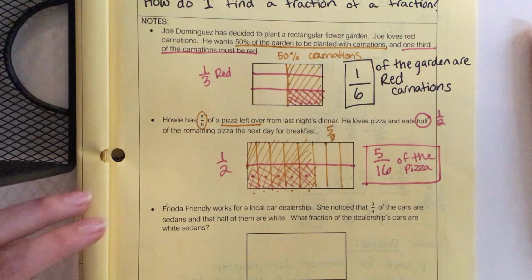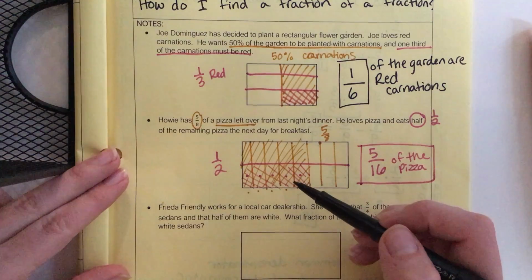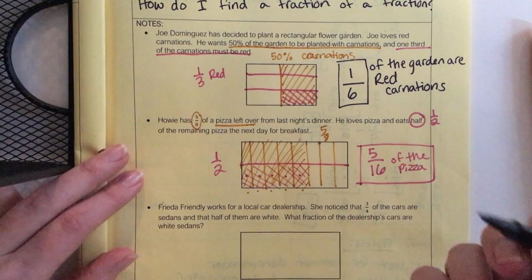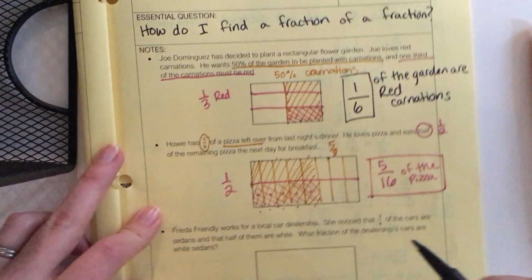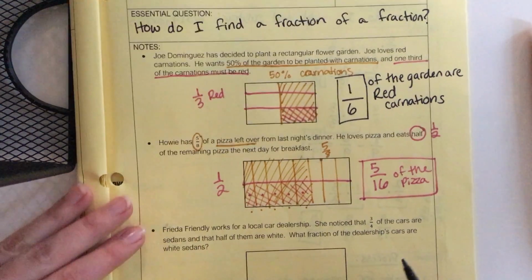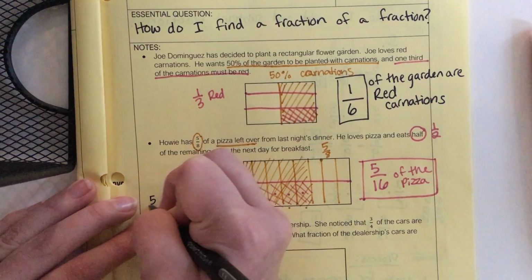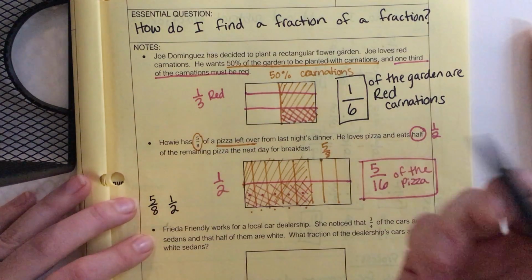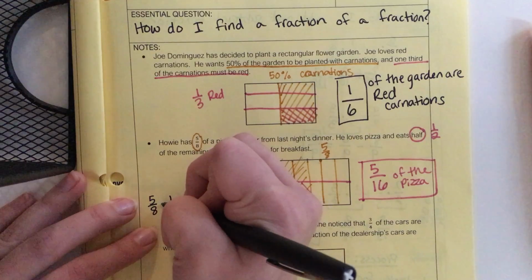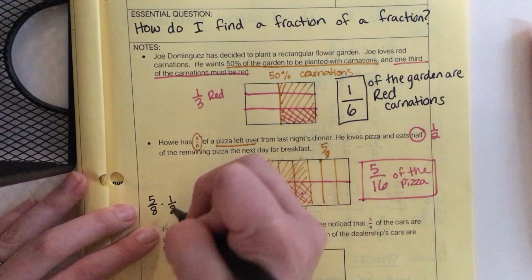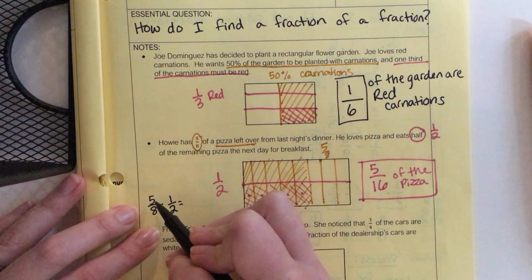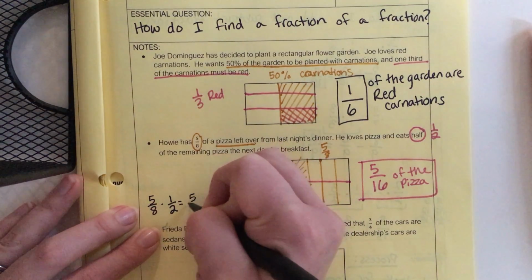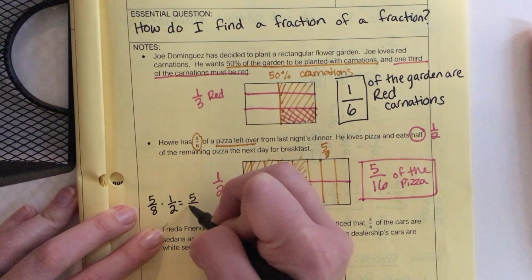So one thing that you can look at is we can be using this model to help us with finding our fraction of a fraction. Another way that you can solve these problems is we can do some multiplication. So for example, if we had 5/8 of, or 1/2 of our 5/8, that means that we are multiplying. So we can also do fraction multiplication here. 5 times 1 is 5, 8 times 2 is 16.